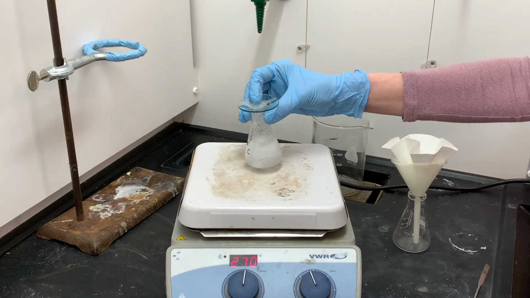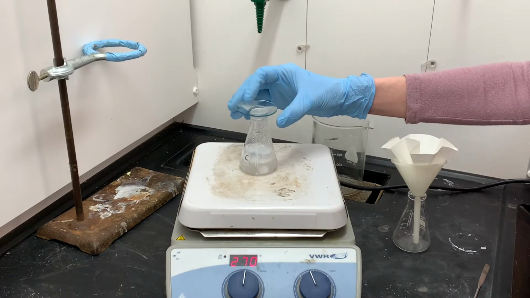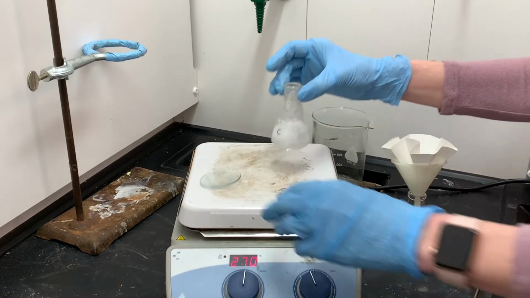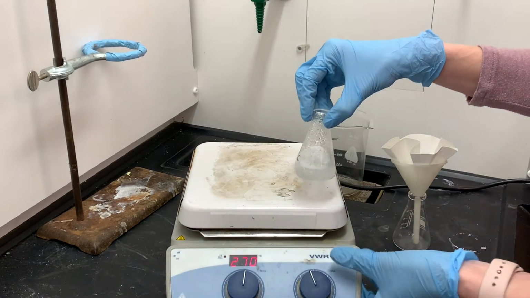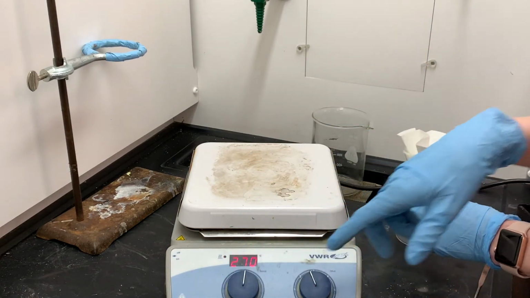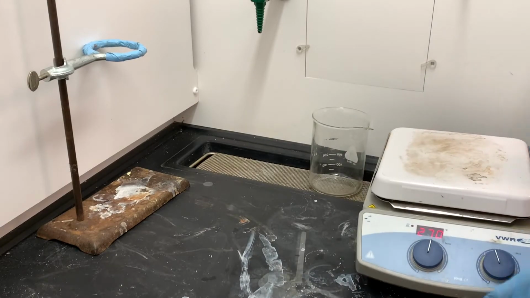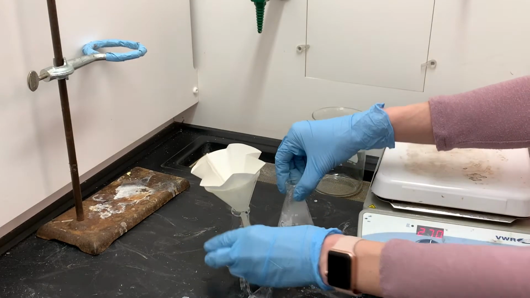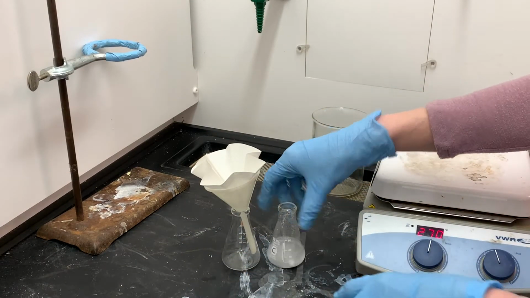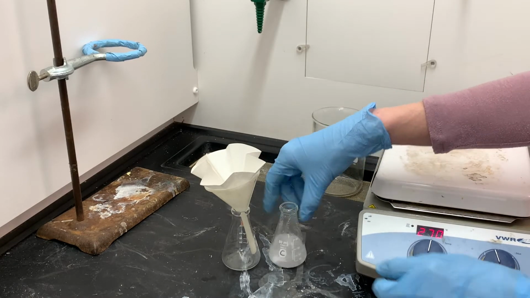Next, I'm going to be performing a hot gravity filtration on this mixture. The reaction is complete, the product is dissolved in this hot water, and then there are also some undissolved impurities in the hot water that I want to get rid of before the next step of the process. The product is only soluble in water when the water is really hot, which is why I need to perform this filtration while the solution is still hot.